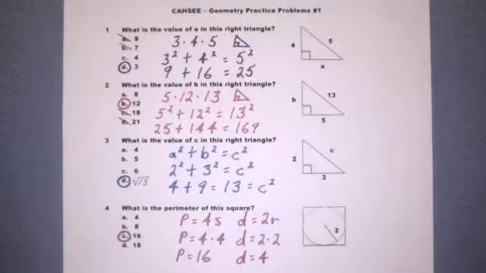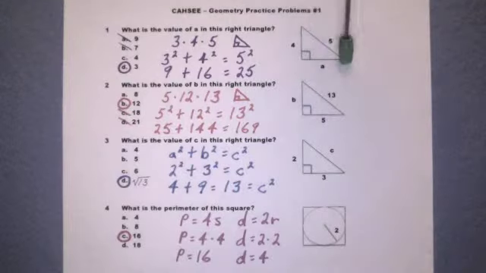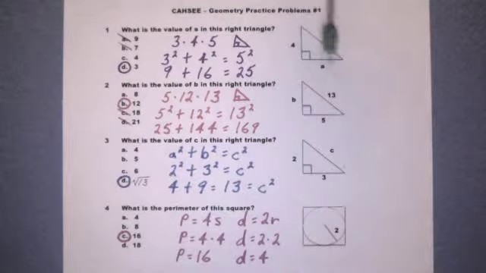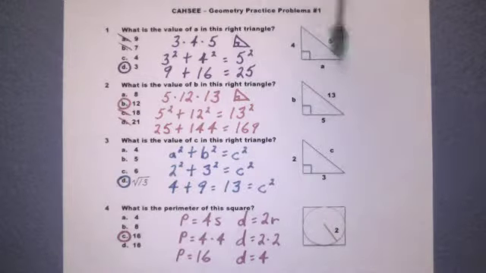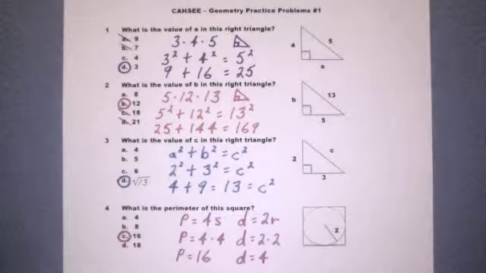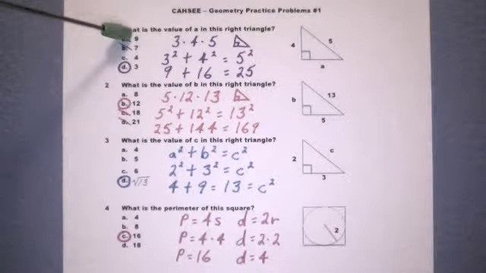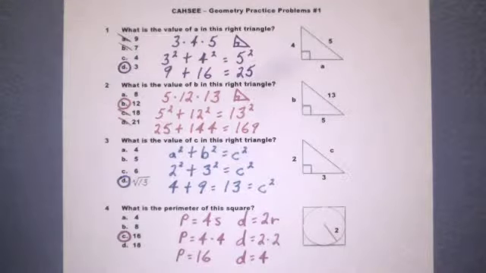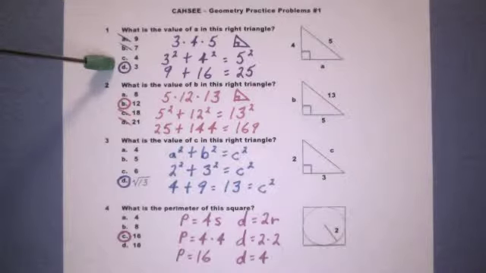The first thing we want to think about is, are there any answers we can automatically eliminate? We're looking for the side of a right triangle, so it must be less than the length of the hypotenuse. The hypotenuse is the longest side of every right triangle. So if the hypotenuse is 5, this side has to be less than 5. So that eliminates A and B. It cannot be 9 units long or 7 units long, because that would make it longer than the hypotenuse. So there are only 2 possible answers.